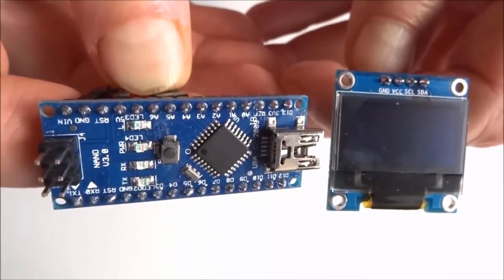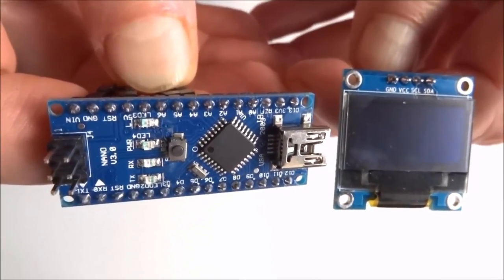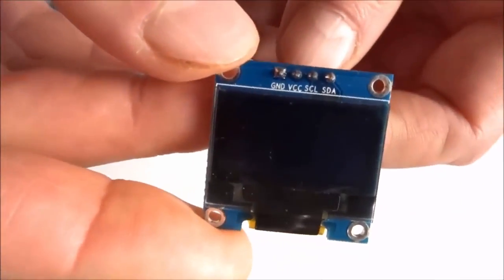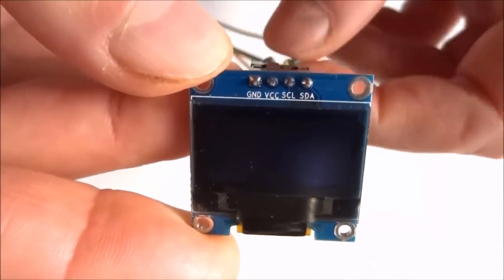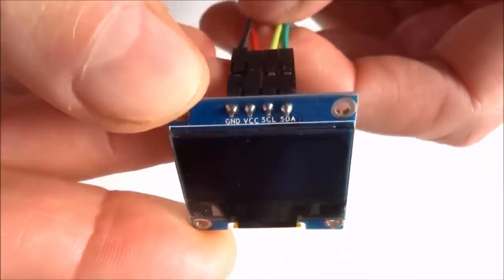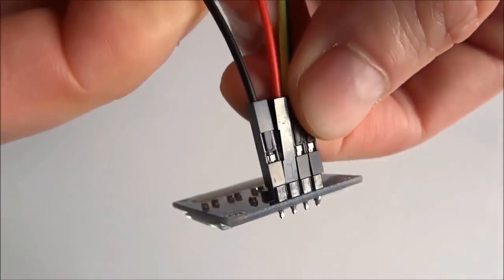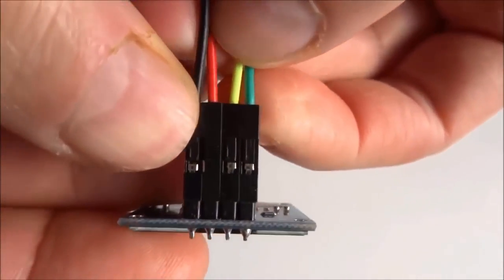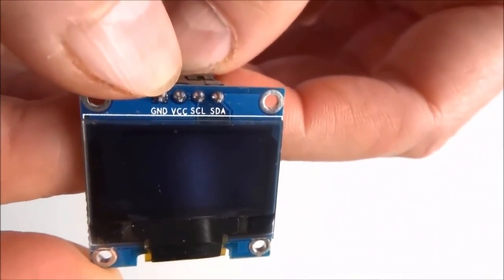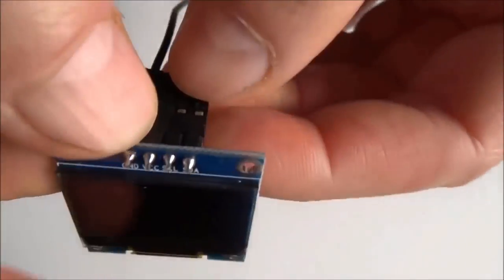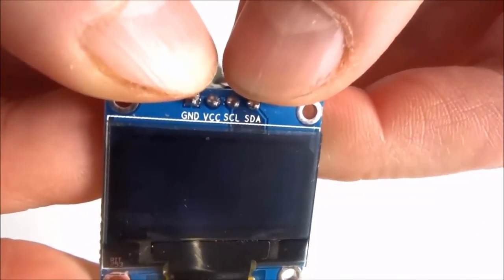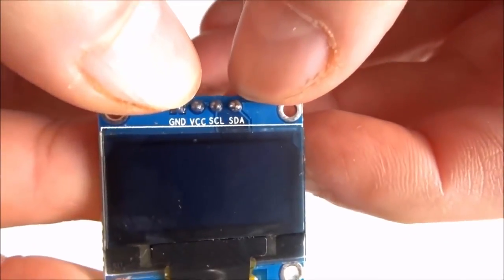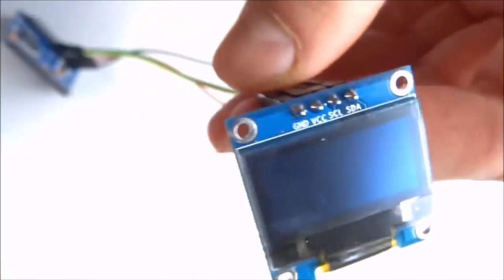For this project, I will connect organic LED display to the Arduino Nano from the kit. The display is I2C. It needs 4 wires. We'll connect black wire to the ground pin, red wire to the VCC power pin, yellow wire to the SCL clock for the I2C, green wire to the SDA data for the I2C.